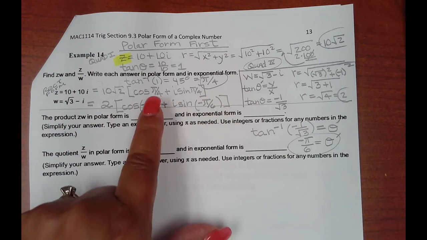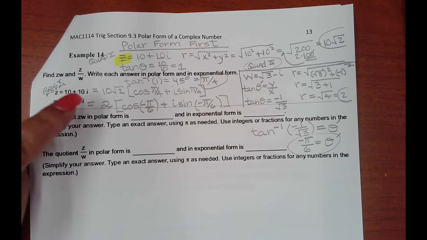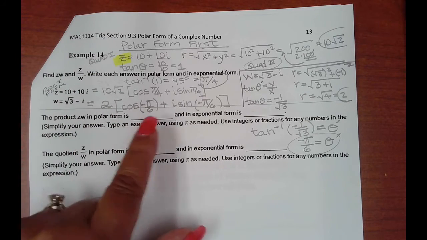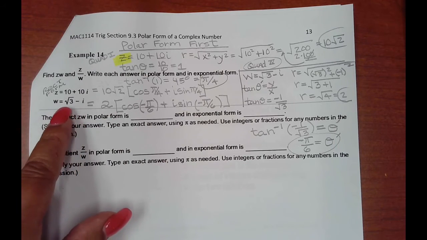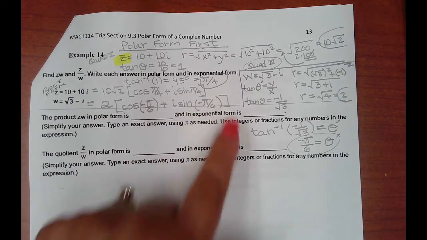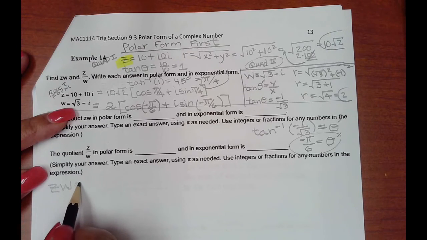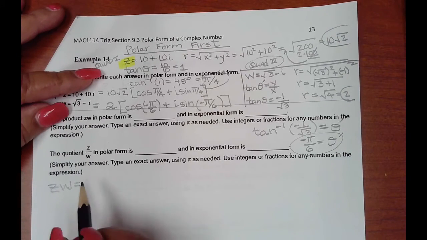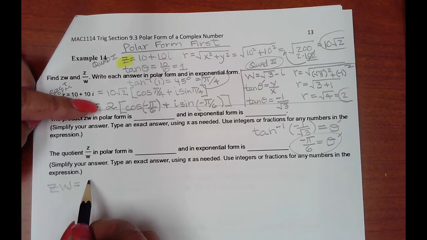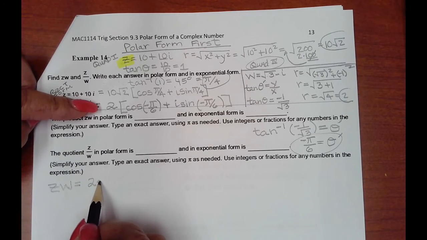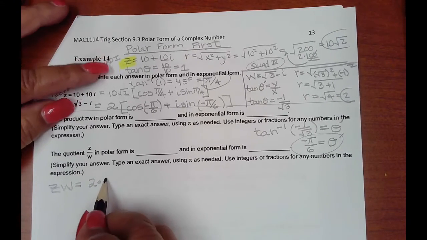I found the r and the theta for 10 plus 10i. I found an r and a theta for square root of 3 minus i. So I have two polar type numbers, and now I can jump into the product and the quotient. So the product goes that you are multiplying one r times the other r.